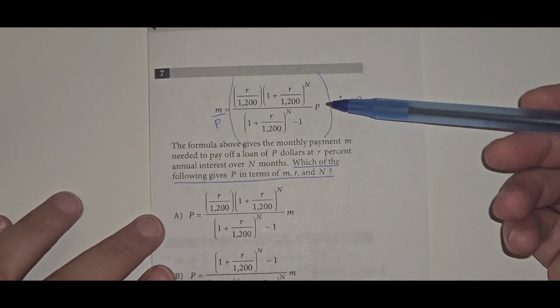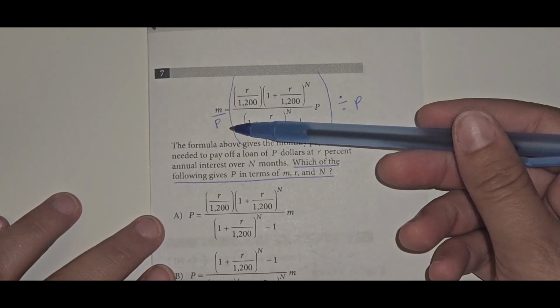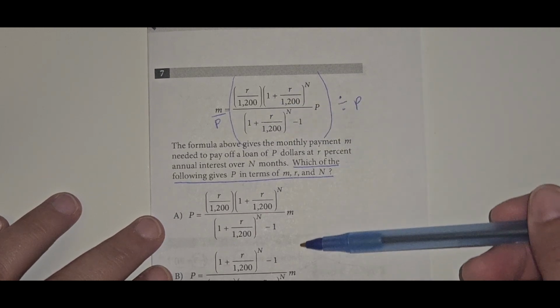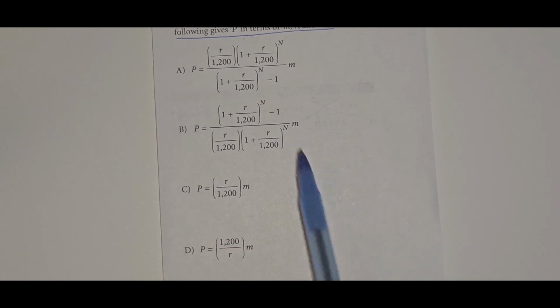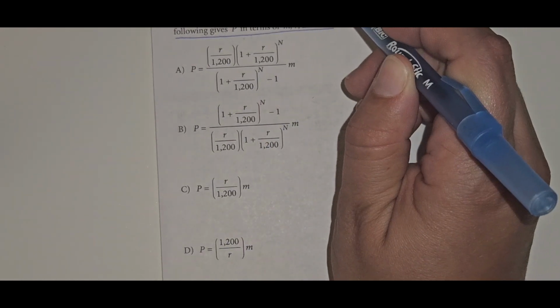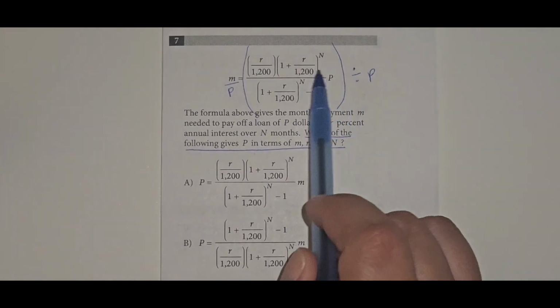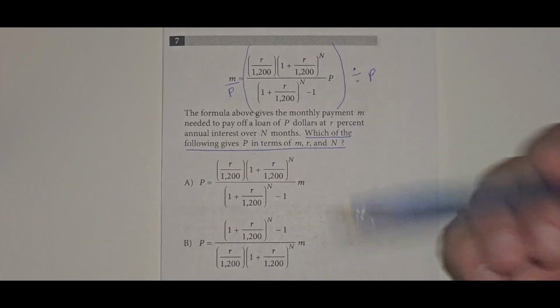And because we need to inverse M and P, what you can do is look at the answers here. This is one that you can get really convoluted in trying to solve exactly, but let's just look at it. We already know that because P is technically on the top over here, we're going to have to invert it.